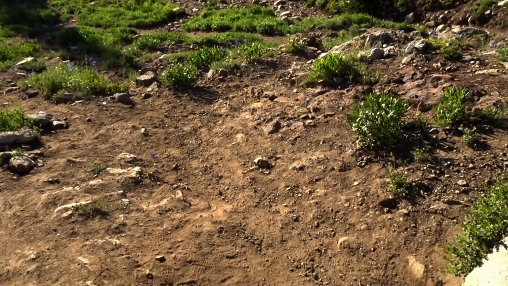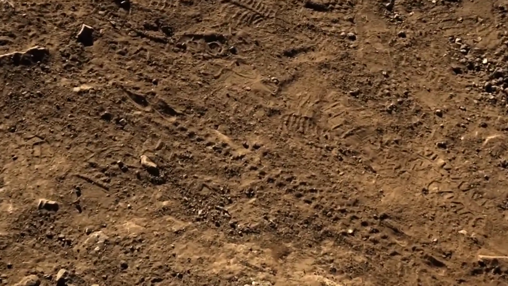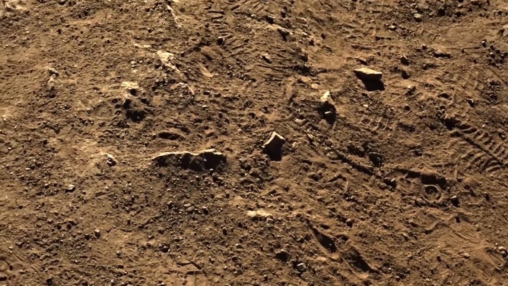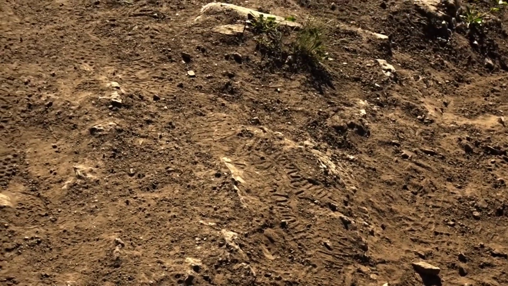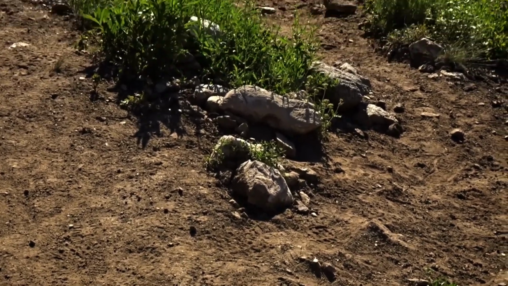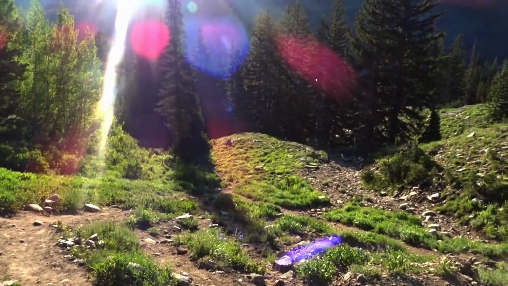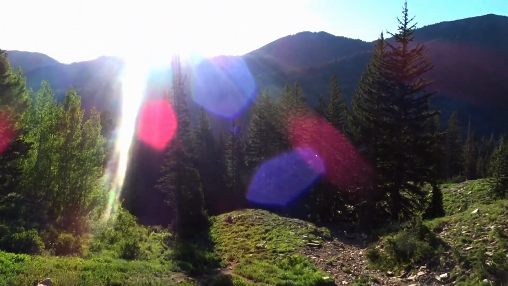path, and then adding mountain bikes just accelerates the erosion when you're on a slope really over 10 degrees. They're either skidding on the way down or digging on the way up. Otherwise, this is a really lovely place.